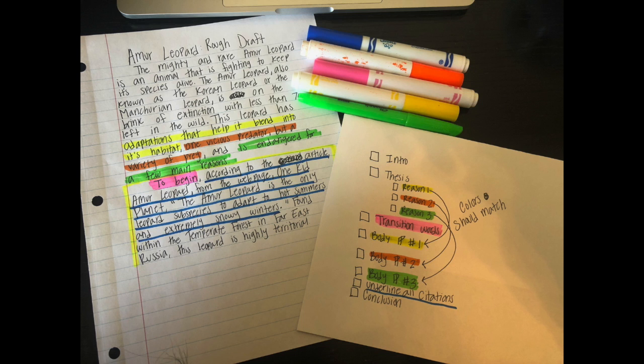Remember, it is 5 paragraphs, and we're at the point in the year where each paragraph is at a minimum of like 8 to 10 sentences. So make sure you have those citations and you elaborate.